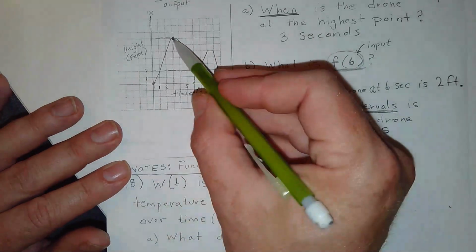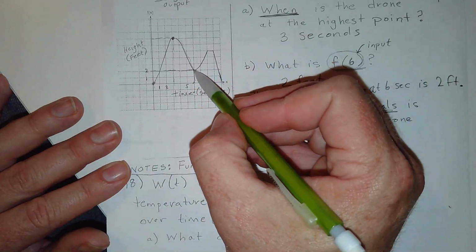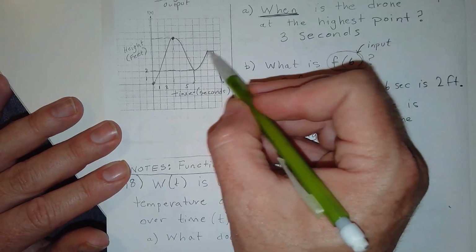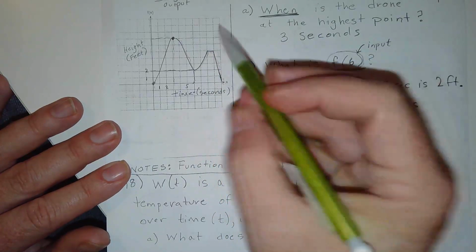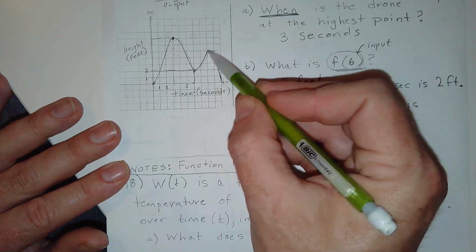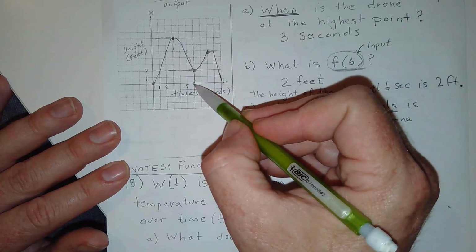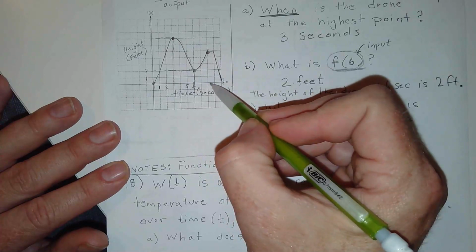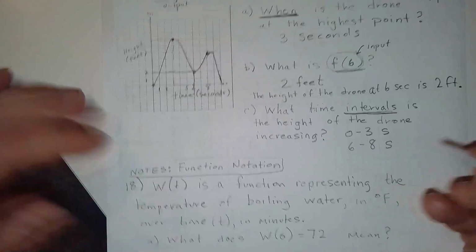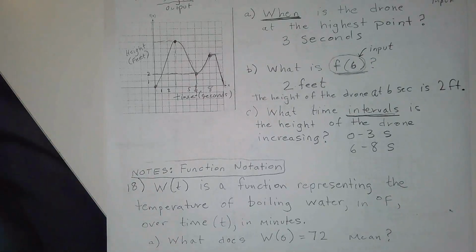By the same token, then it comes down again and goes up again, stays at the same height, and then comes down. So this up part happens between 6, 7, 8 seconds. So in both of those time intervals, the drone is increasing its height. It's going up.